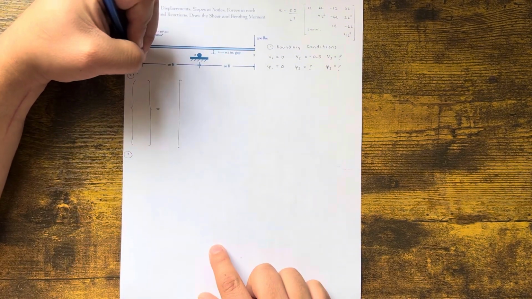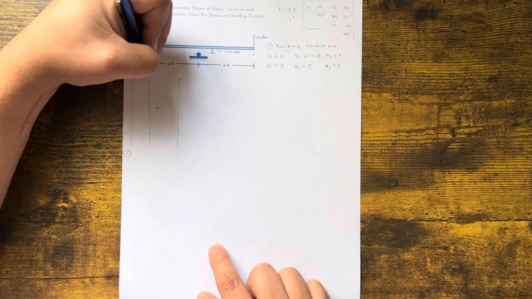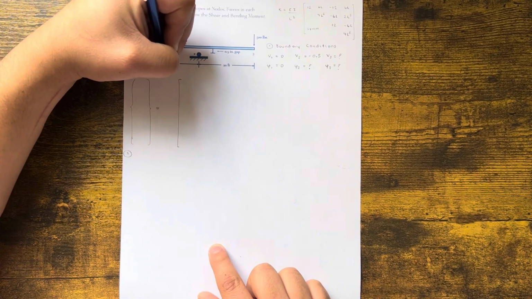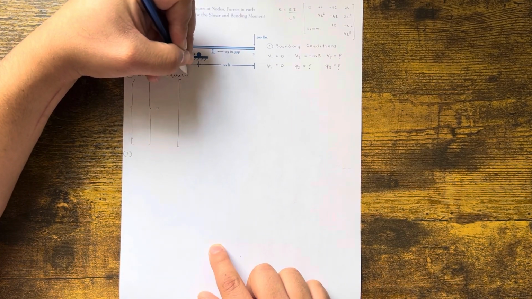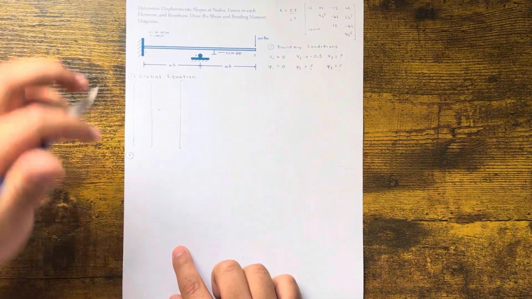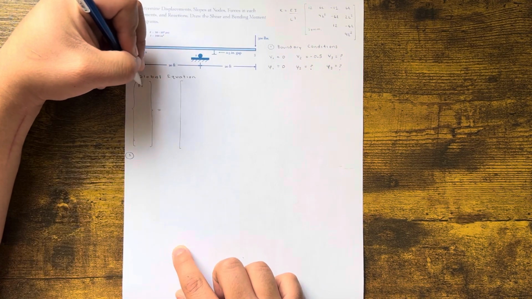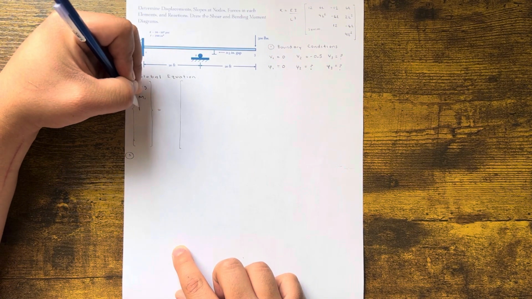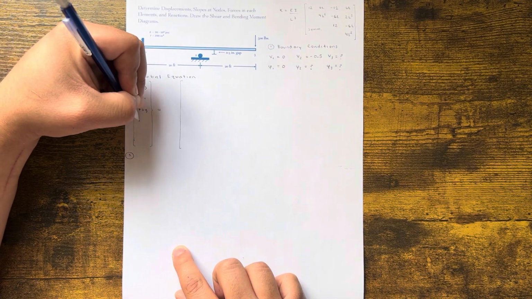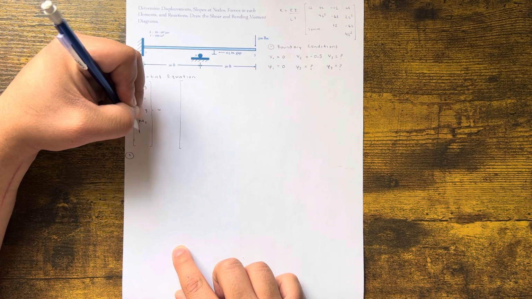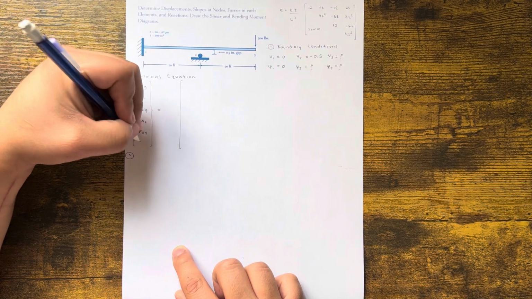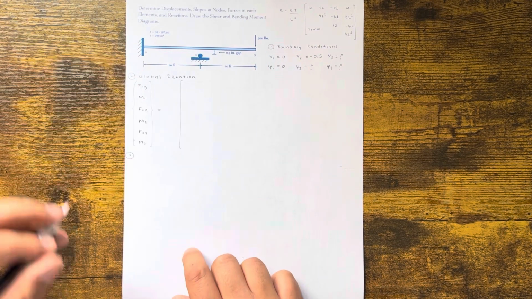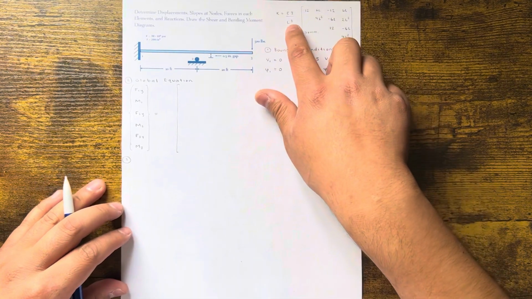So step 2 is your global equation. This is just your forces equal to kx. We're going to have F1y, M1, F2y, M2, F3y, M3, okay?